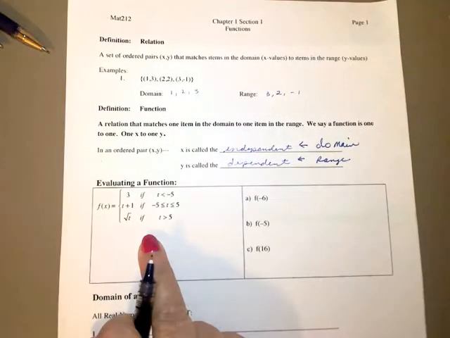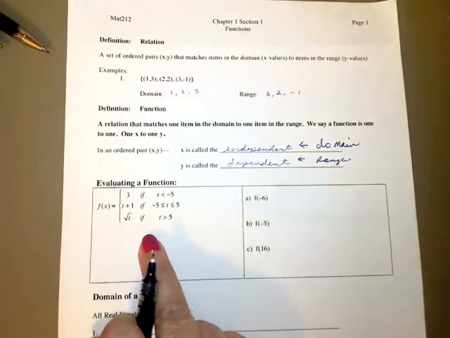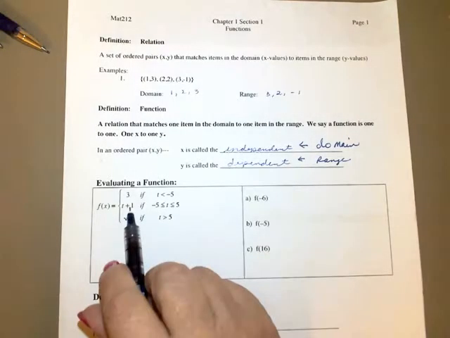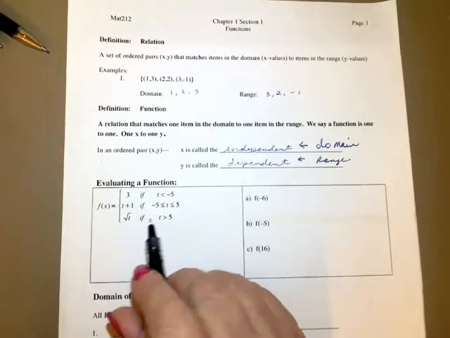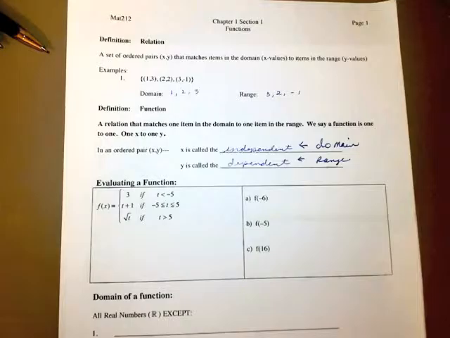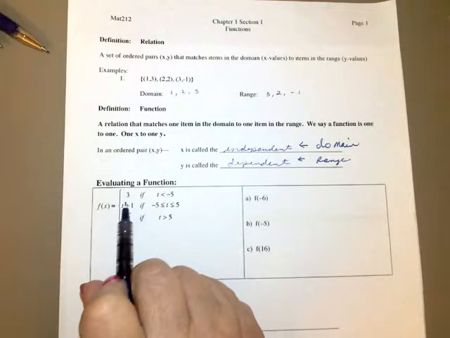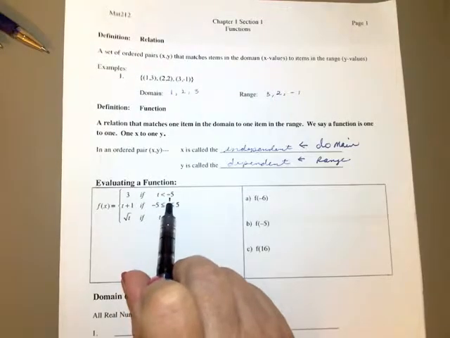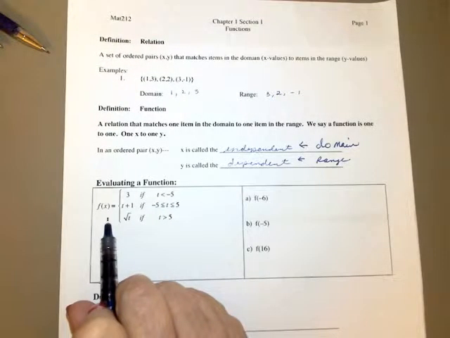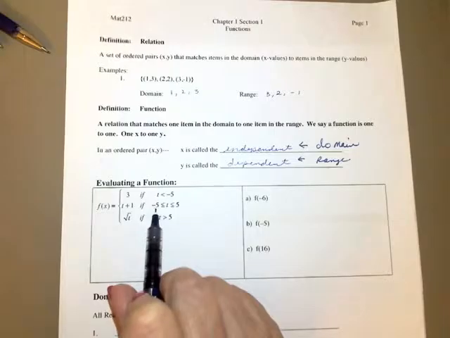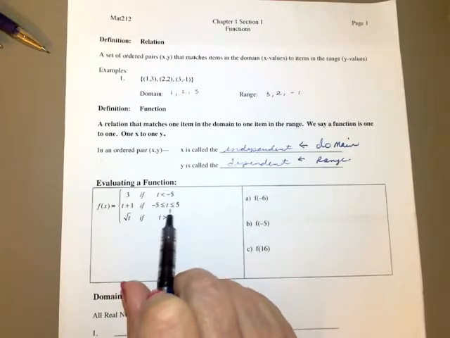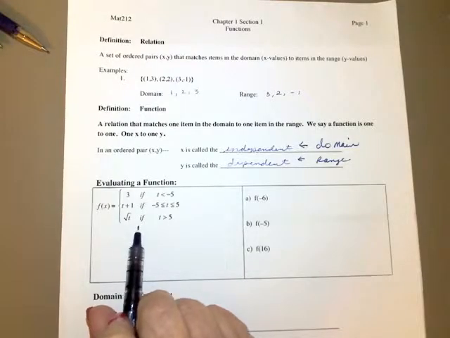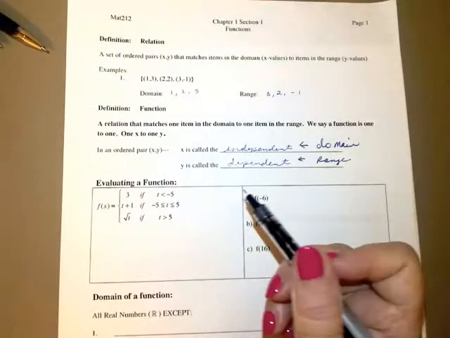Now this particular function, if we go back to college algebra, if you remember, is called a piecewise function. That's because the function is defined in pieces. So it is f of x equals 3 as long as the t value is smaller than -5. It's equal to t plus 1 as long as the t value is between -5 and 5. And it's the square root of t as long as the t value is greater than 5.